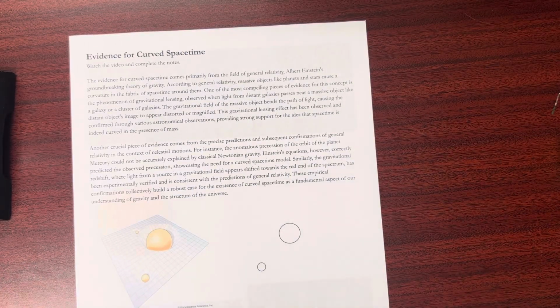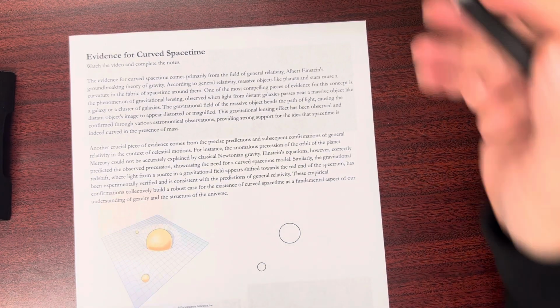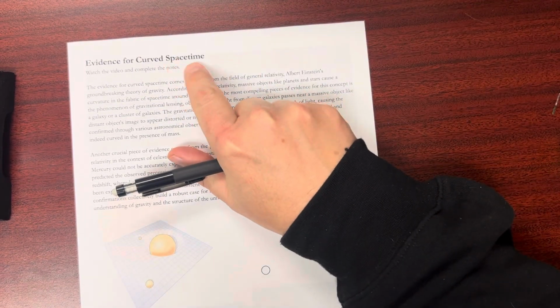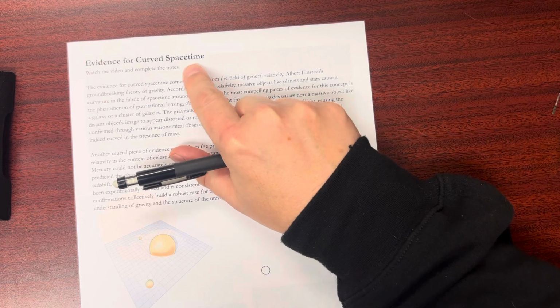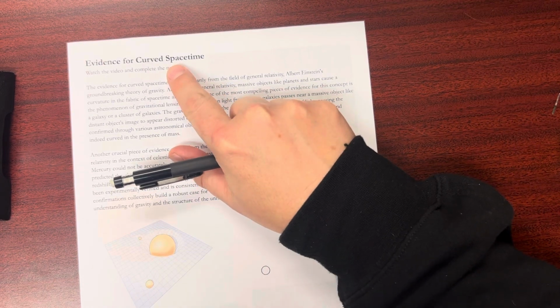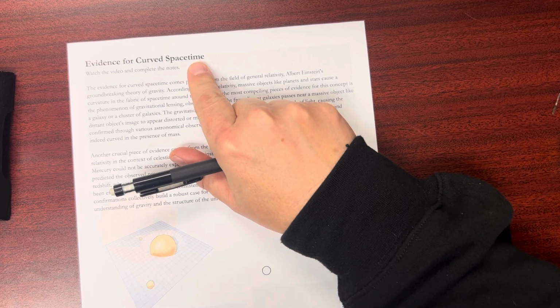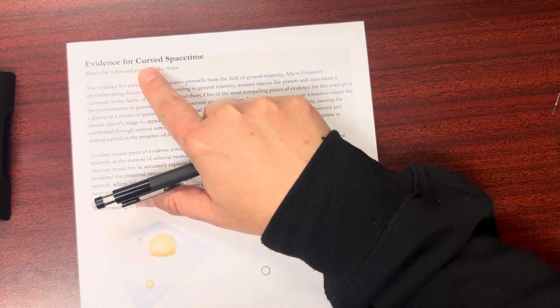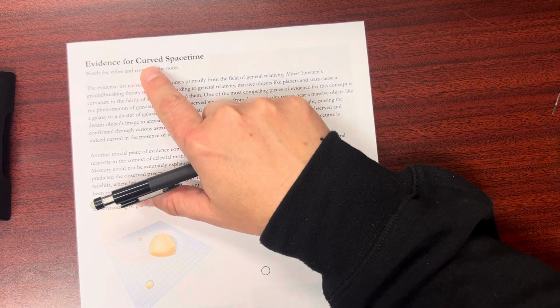Hello, I'm going to go over this worksheet, Evidence for Curved Spacetime. Now we're dealing with two pretty challenging ideas, at least to really get into your head. The first one is spacetime, and that space and time are actually one thing. They're not separate. So we have spacetime, which came about from Einstein and relativity. And then we have to think about spacetime as being able to curve or warp.